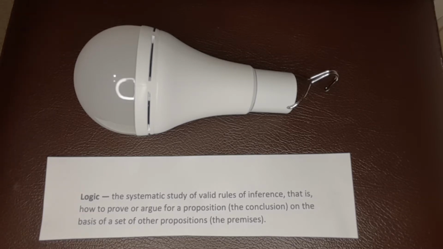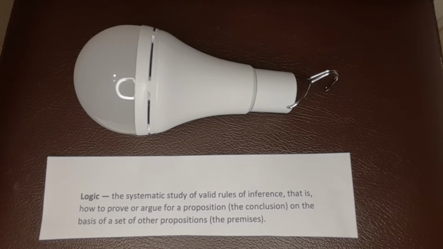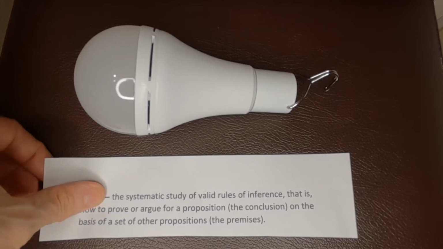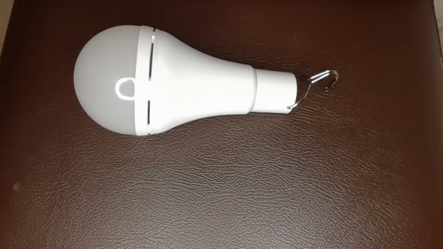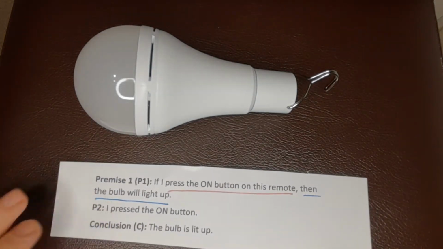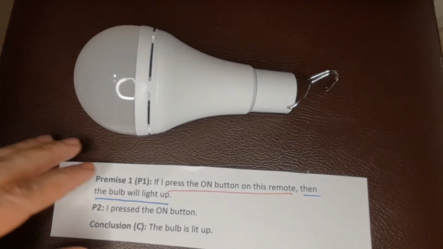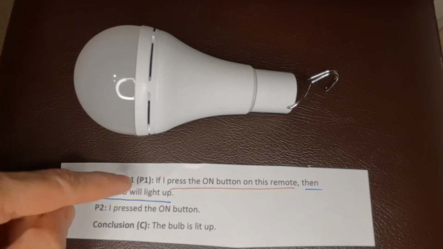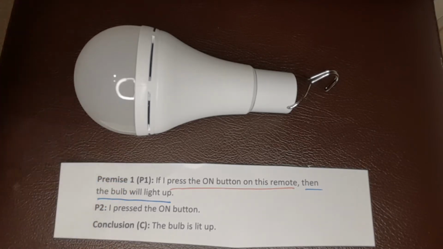It's how we argue or prove a proposition on the basis of a set of other propositions known as the premises. Here I'll give you an example of a logical argument. In a logical argument, you'll often see that the premises are abbreviated P1, P2, P3, P4, and so on. Conclusions are often abbreviated as C, the letter C. So if you see that, you'll understand what's up there.